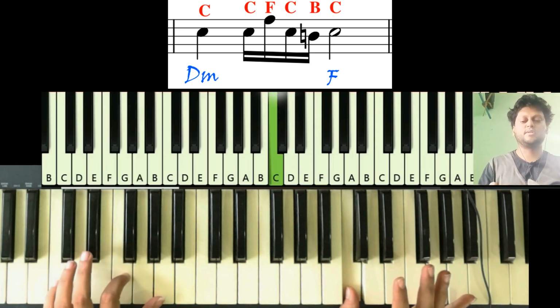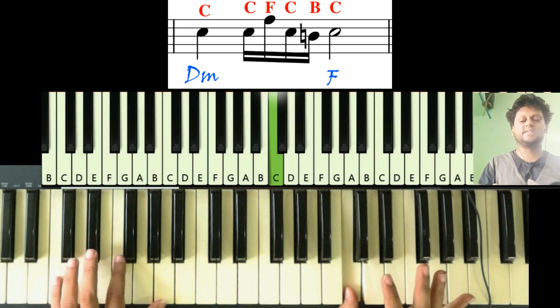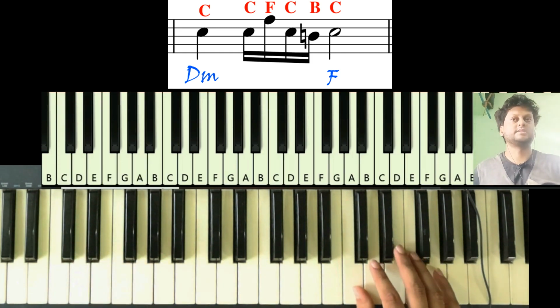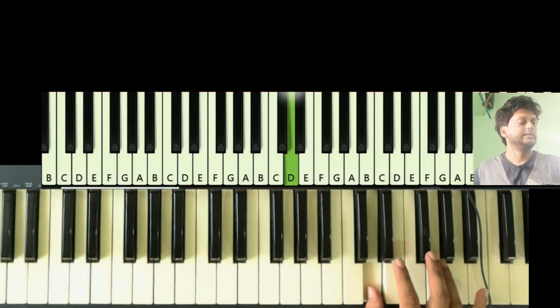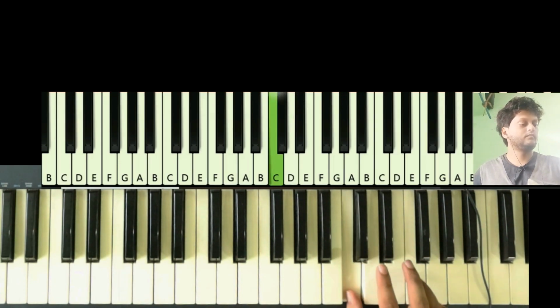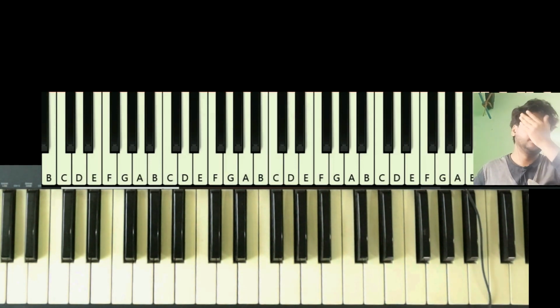F major is this one, you already know that if you have watched my previous videos. So this is the F major chord. So this completes the 2 bars. Only showing the right hand, this sounds like this, only the right hand. So far this is what you play now.